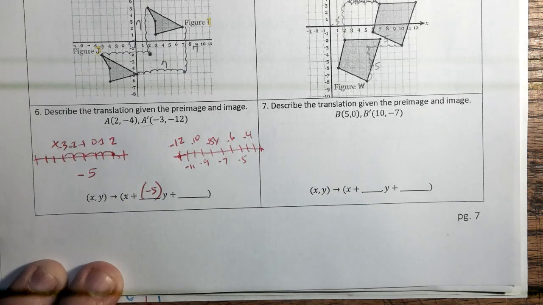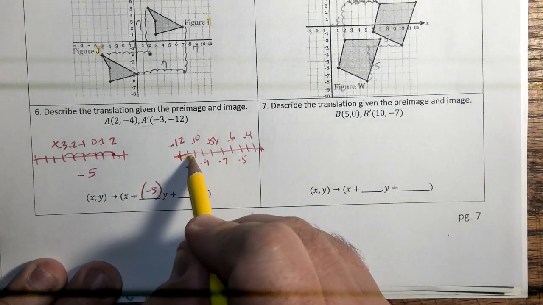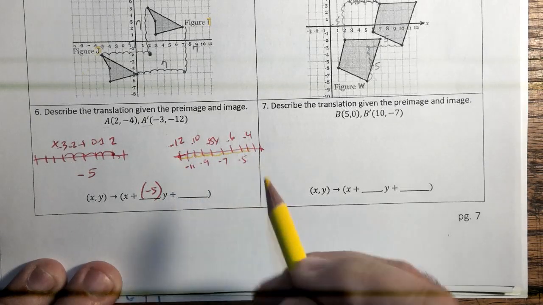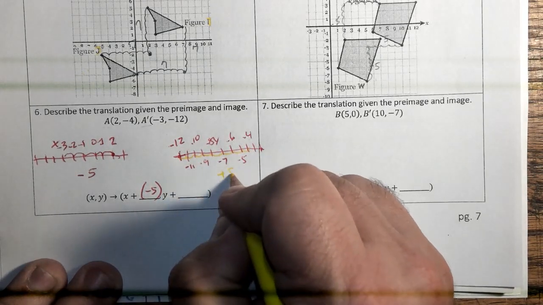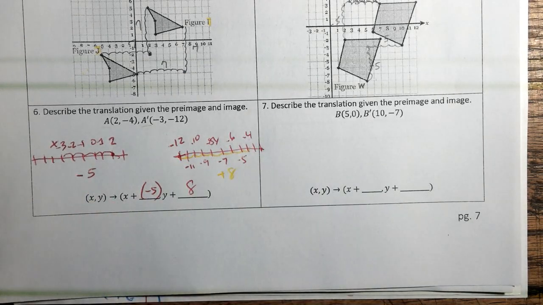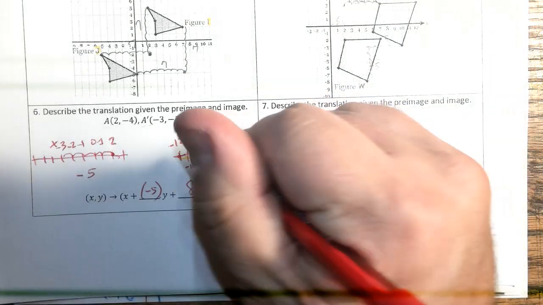So we're going to -4. So let's count. 1, 2, 3, 4, 5, 6, 7, 8. So we went 8 to the right. So we're plus 8. So see how I did that? You can kind of learn to do it in your head.